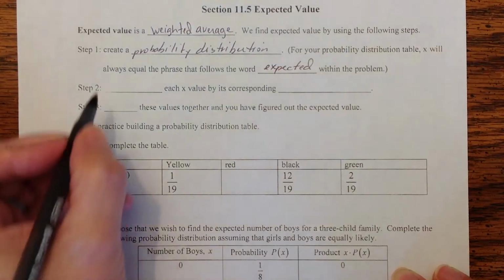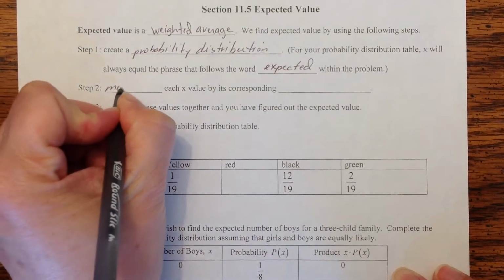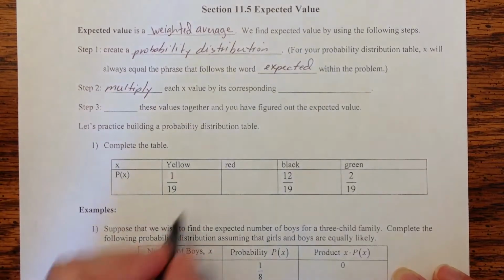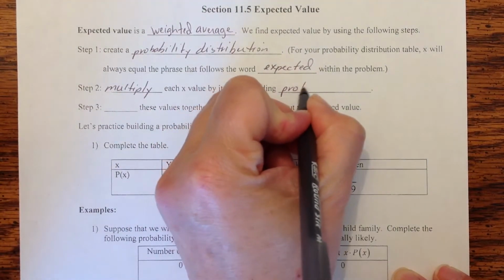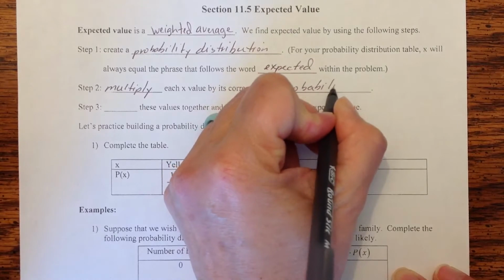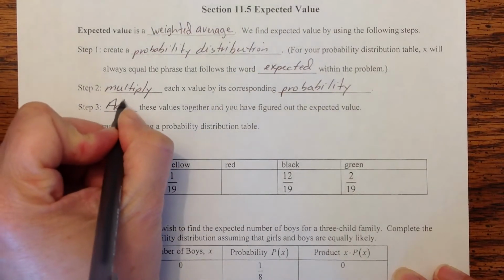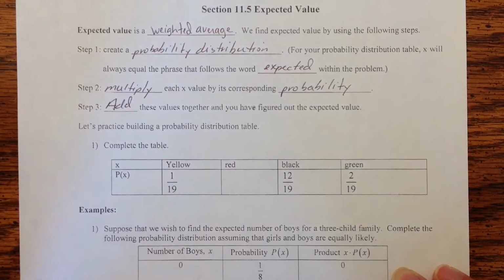Two, once you create your table, you're going to multiply each X by its corresponding probability. And then three, you're going to add these values together and you have figured out the expected value.